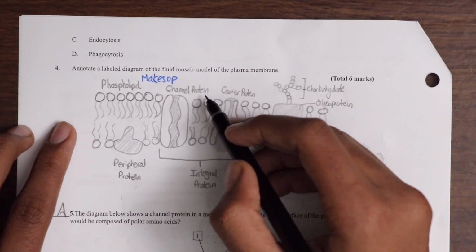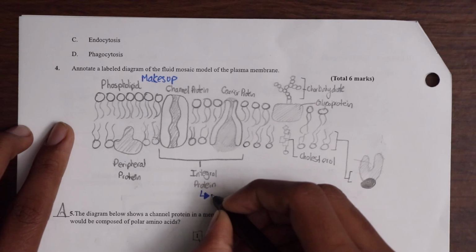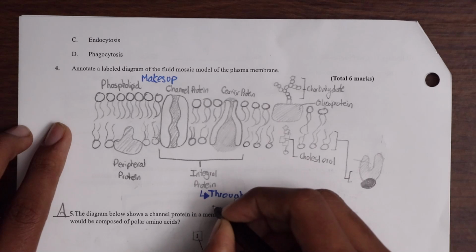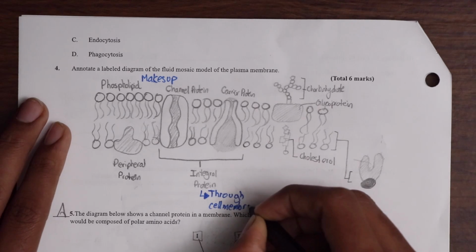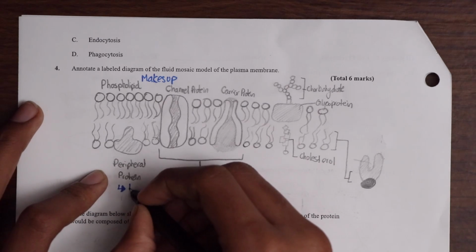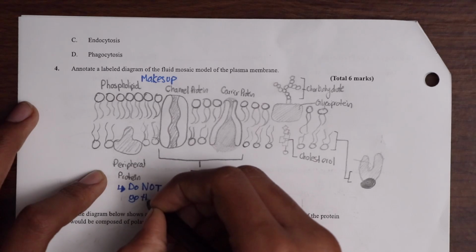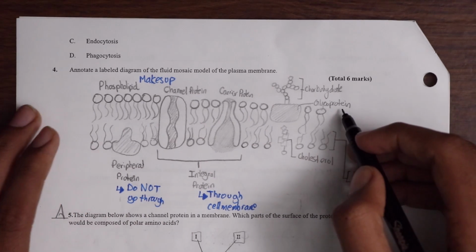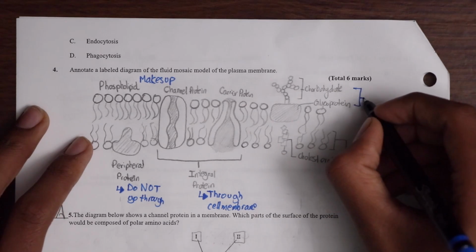Channel proteins, here, integral proteins, they go through the cell membrane. Peripheral proteins, they do not go through the cell membrane. Do not go through. Okay, glycoprotein is on the surface. Carbohydrates, these are mainly for recognition.